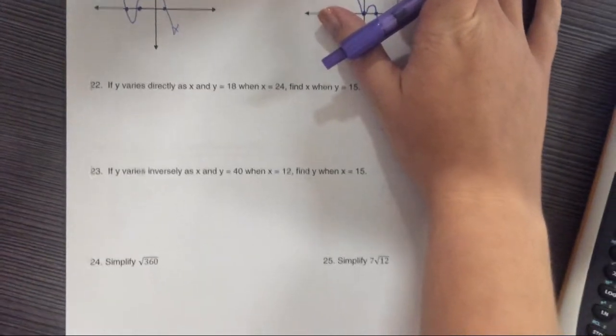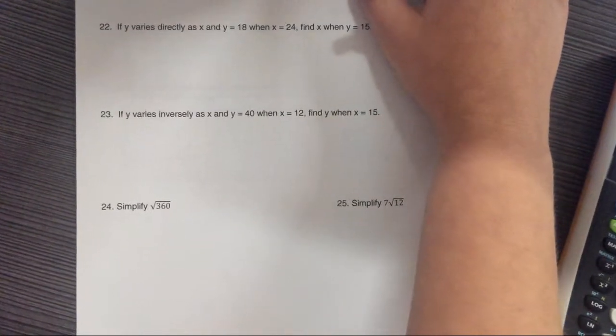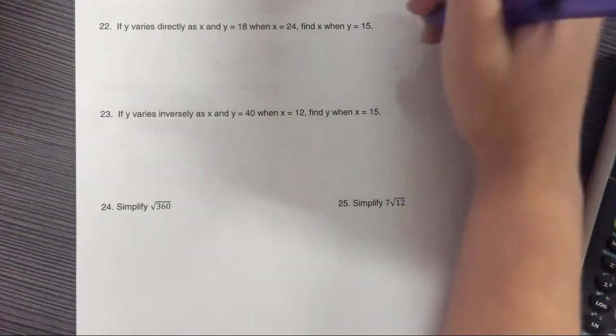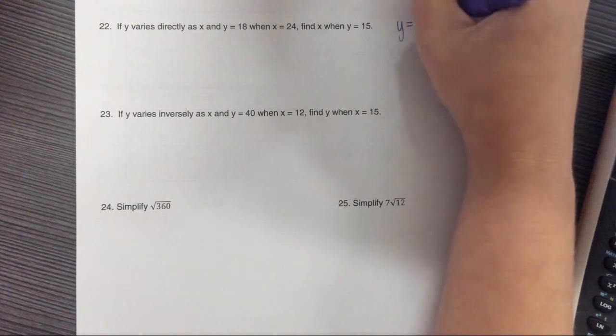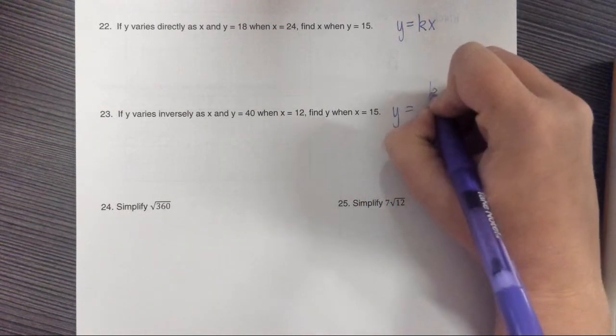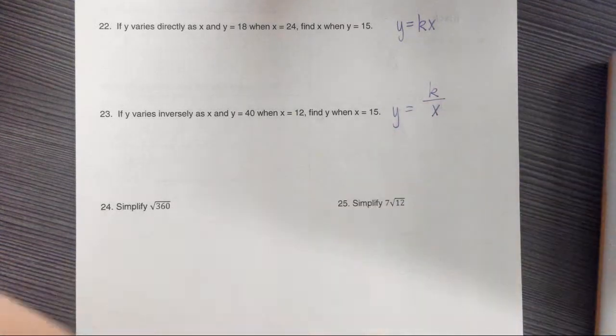All right, the next two problems are dealing with variation. Again, these formulas will be given to you. So direct variation is y equals k times x, and inverse variation is y equals k over x.